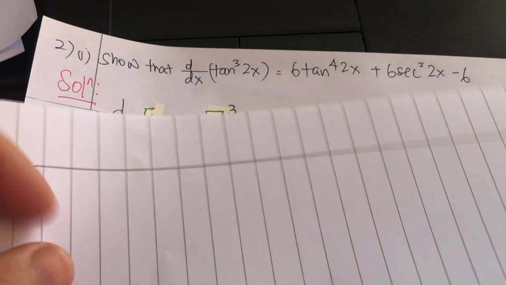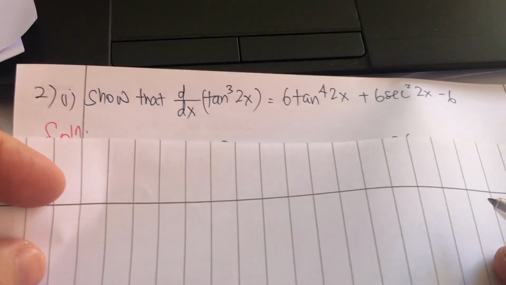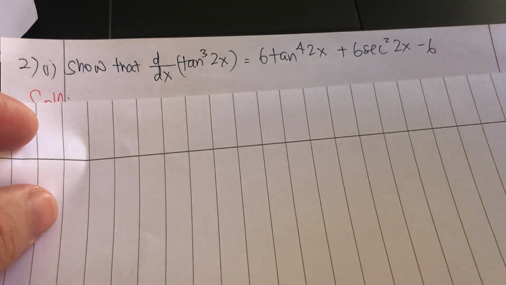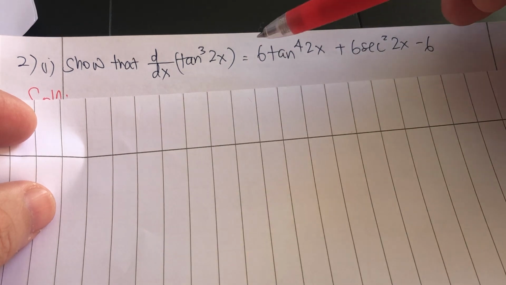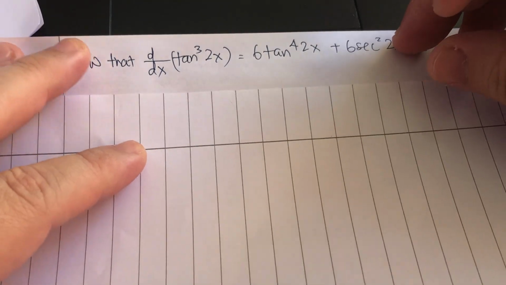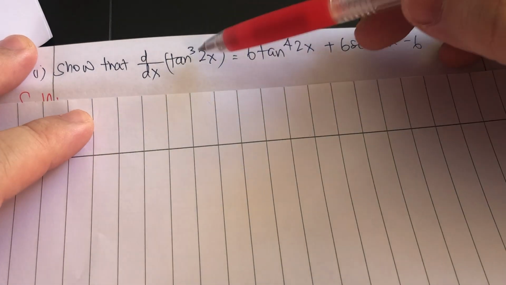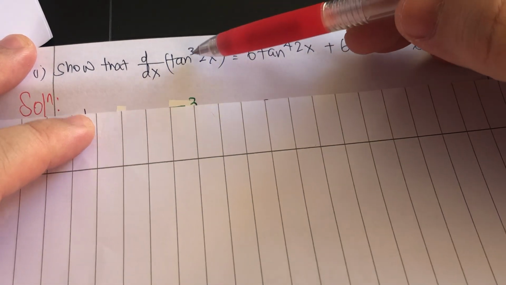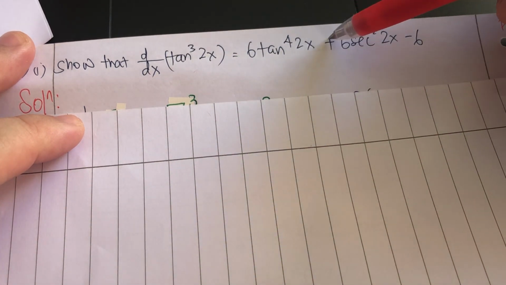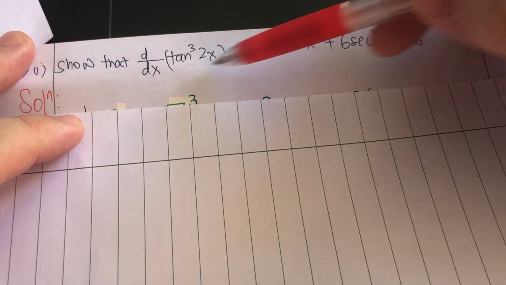Number 2 is: show that this is this. This is the most difficult level they can give you in O levels. So not very commonly seen, but it'll be good to know just in case. Now, I'm going to start from the left hand side. Of course, I have to start from the left hand side. At your level, it's not possible to go from here to this side.